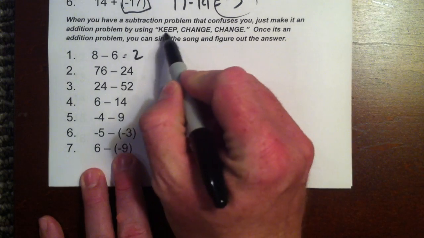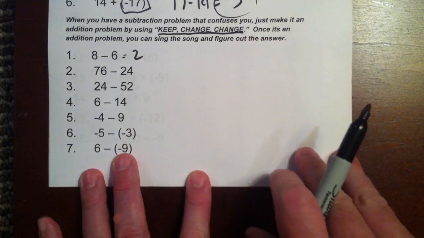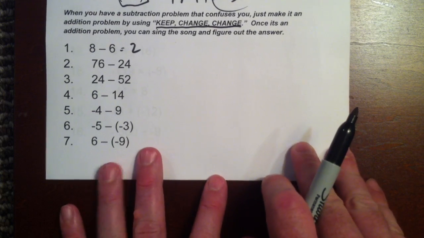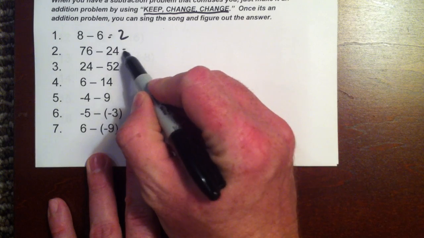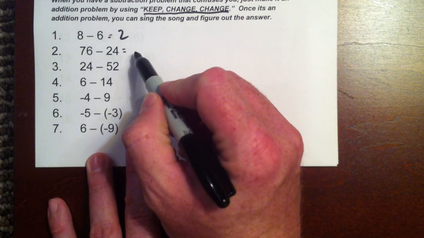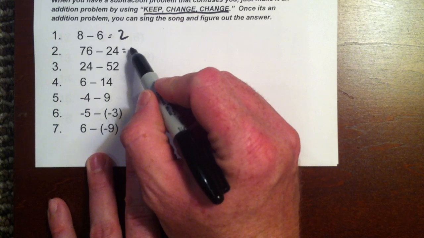Well, what do I mean by keep, change, change? That doesn't make any sense. Well, let's take a look. I'm going to go ahead and skip this one here too, because we can do the math on that, and that's going to be 52.